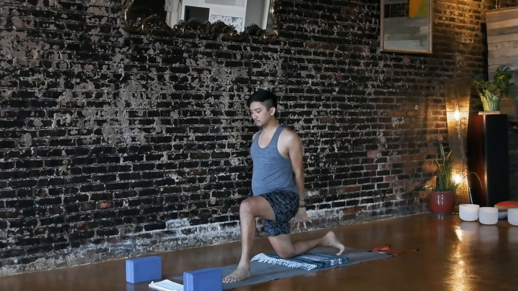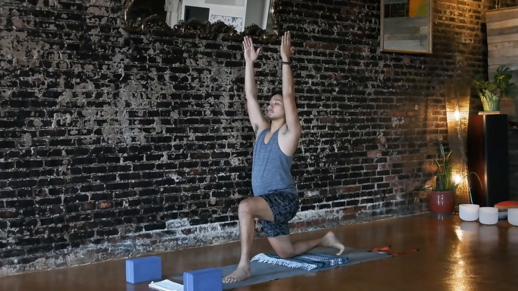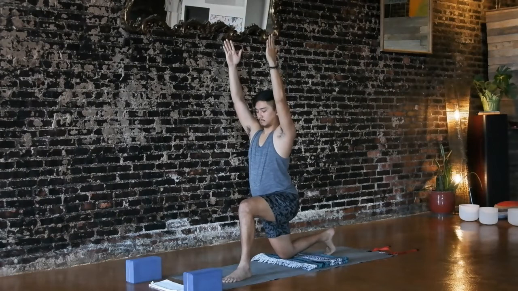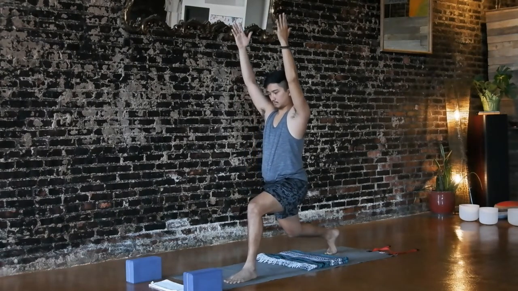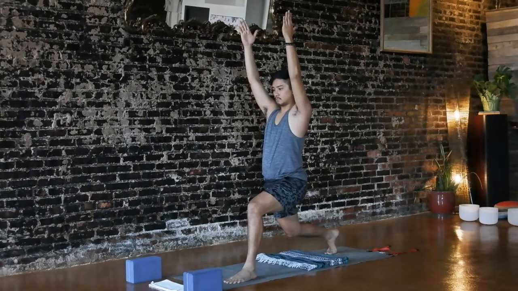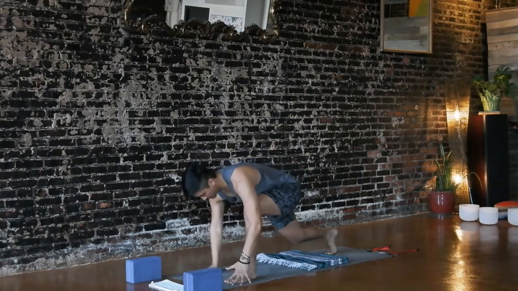Release your bind, sweep your arms up, inhale. Exhale, option to lift your back knee for high lunge. Always remember you can scoot your front foot over to create more stability. Exhale, hands down. Step back to plank, inhale.